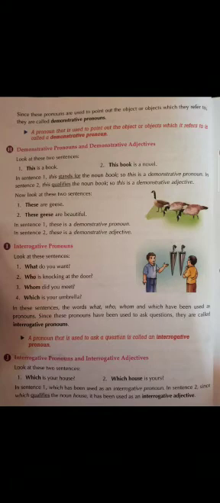Since these pronouns are used to point out the objects they refer to, they are called demonstrative pronouns. So all your words such as this, that, those, they all are demonstrative pronouns. A pronoun that is used to point out the object which it refers to is called a demonstrative pronoun.